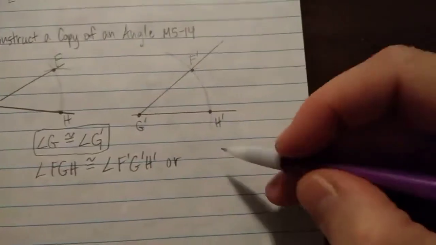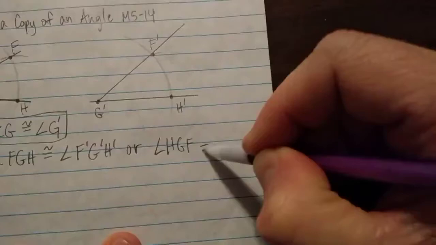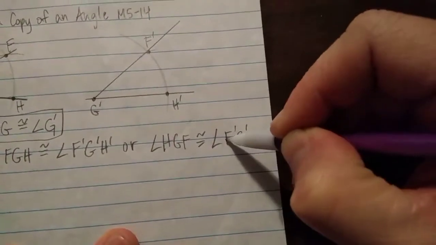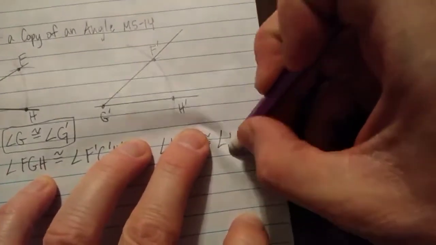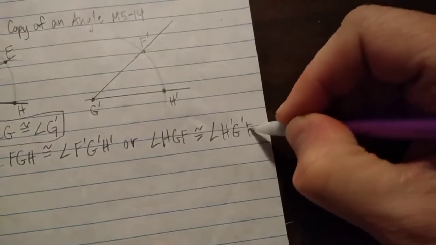And again, the other way you could write it is angle HGF is congruent to angle F prime G prime. Oops, nope, it has to be in the same order, otherwise that congruent statement is wrong. H prime G prime F prime.